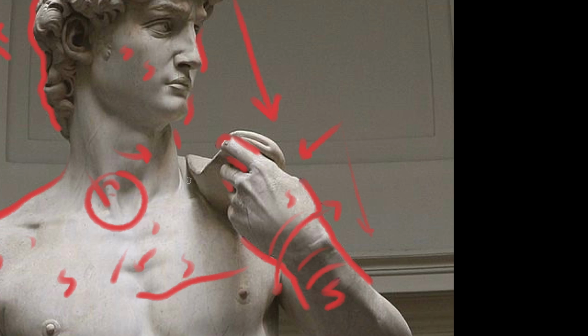But notice this little cast shadow. Do you see it right there? See how it's a little bit harder edge? It's subtle and soft enough because the light source is above and it's diffused, but it's still a little bit of a harder edge. Here's where it gets trickier.